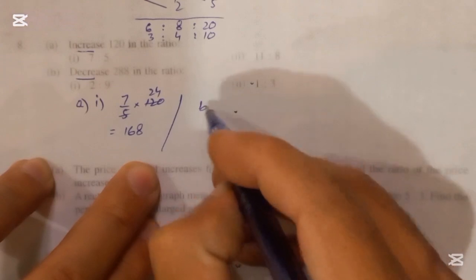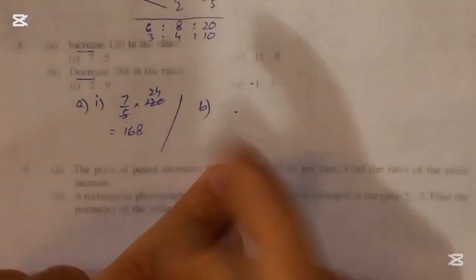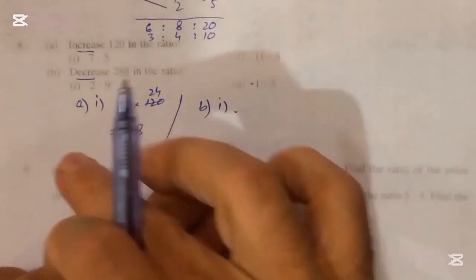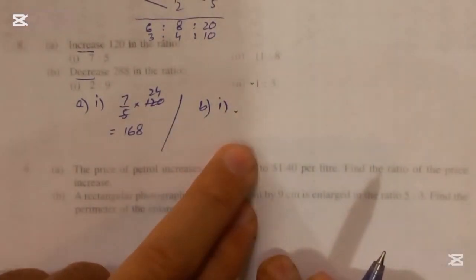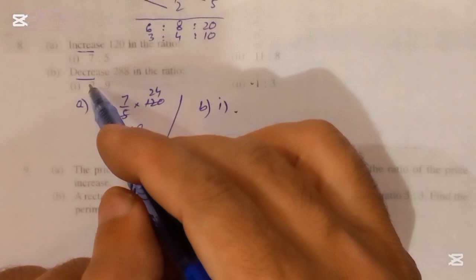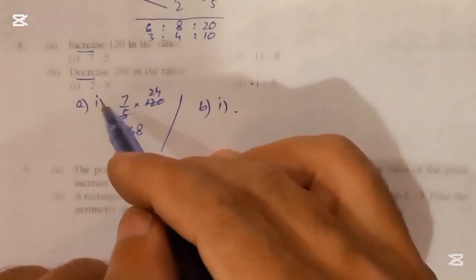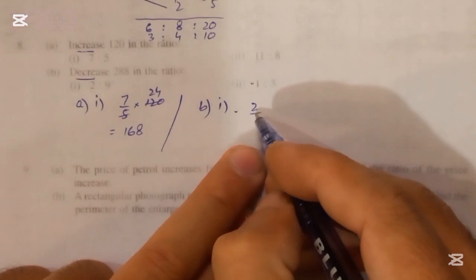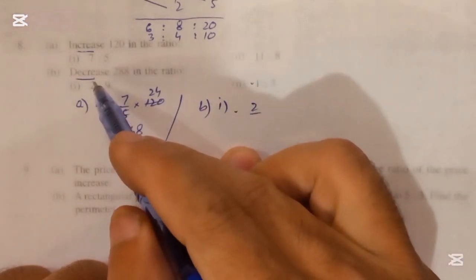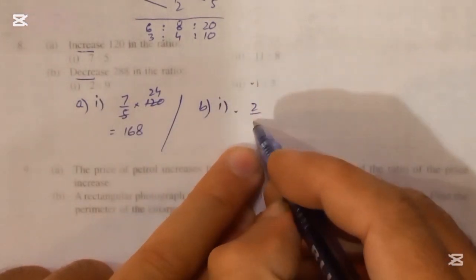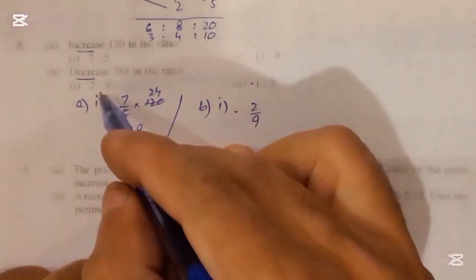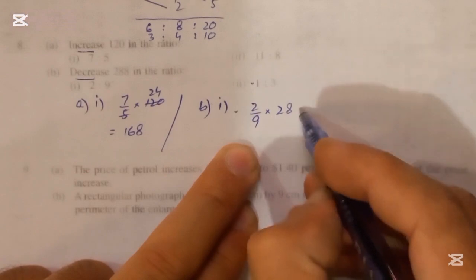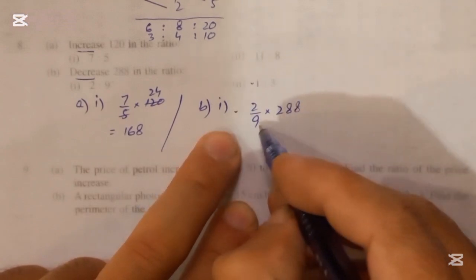In part B, the requirement is decreased to 88. So the method is the reverse of A's method, because we are required to decrease. So now we will put the lesser value. Always put the lesser value in the numerator whenever decrease is the requirement, and the greater value in the denominator, that is 9 in this part, multiplied by the total. So after solving, we will get the answer.